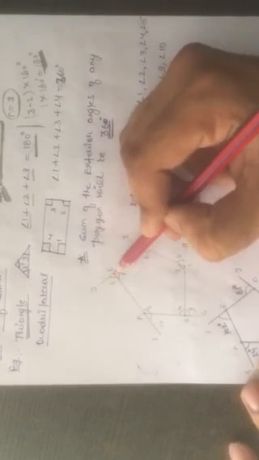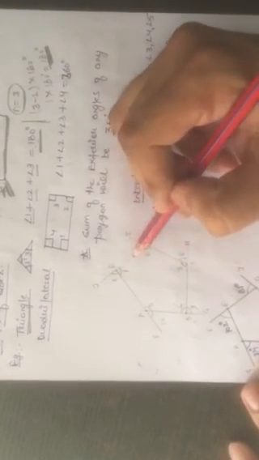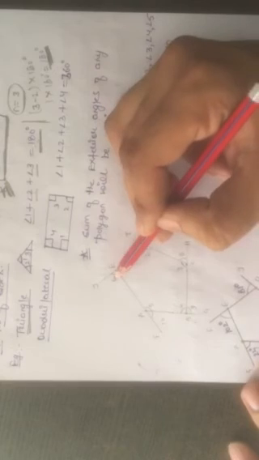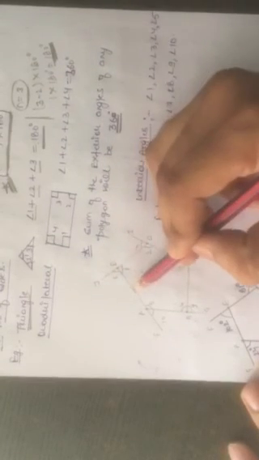Now this is a figure where we are going to discuss what the interior angles and the exterior angles are. If we are talking about this line, this is a straight line, and this is a transversal line, both intersecting each other.